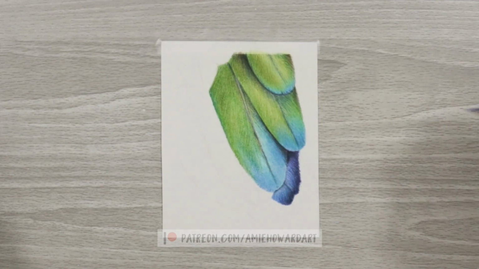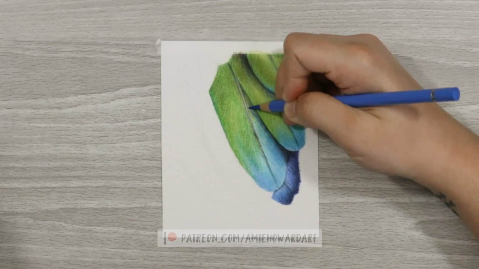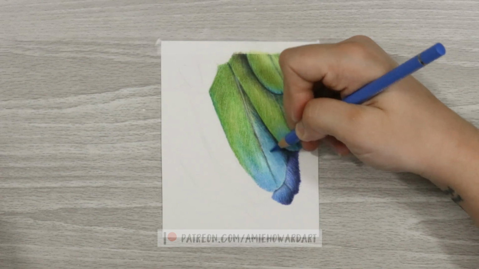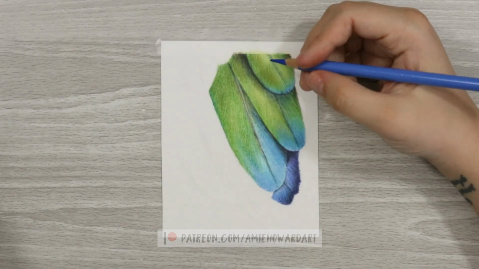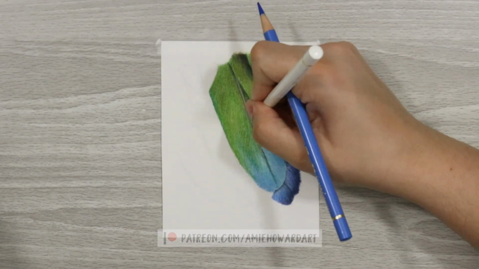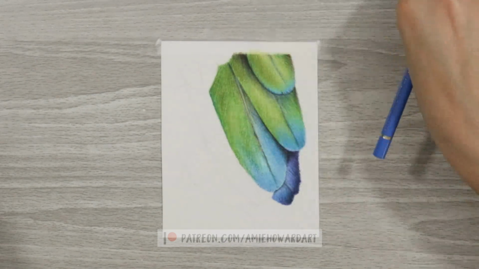So I'm just going to add some more shading to the blue section. Really make sure we blend this through. And add in any highlights where necessary as well.